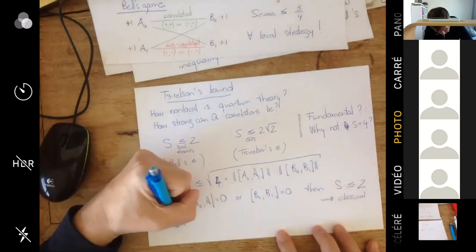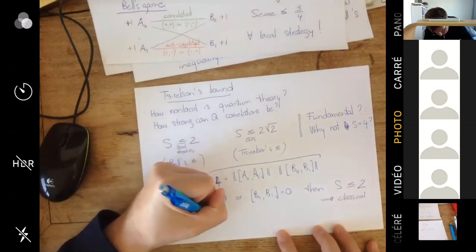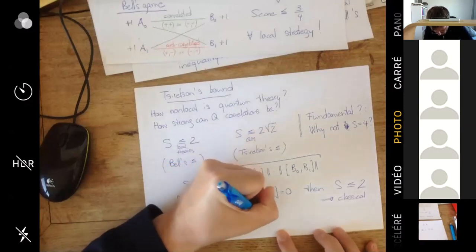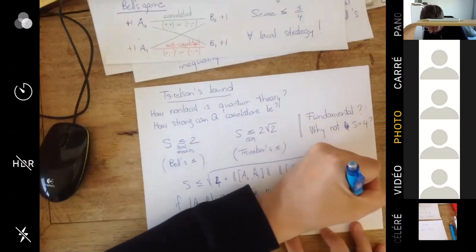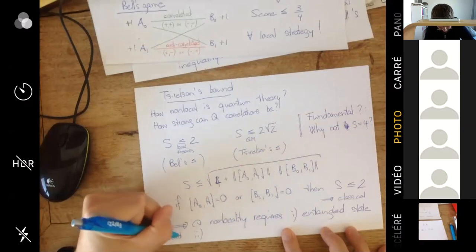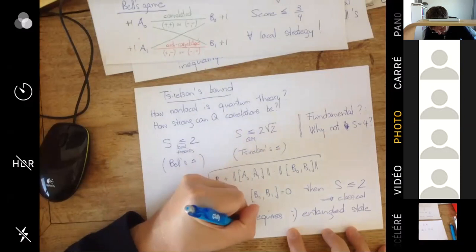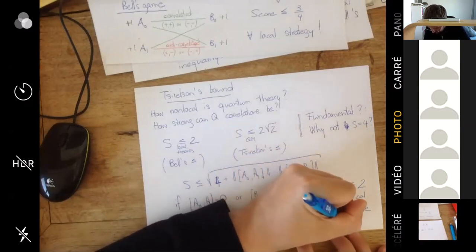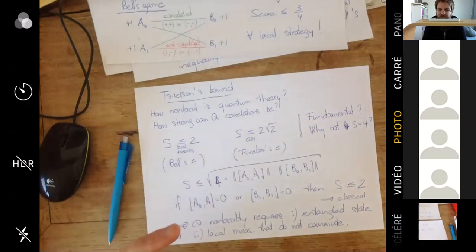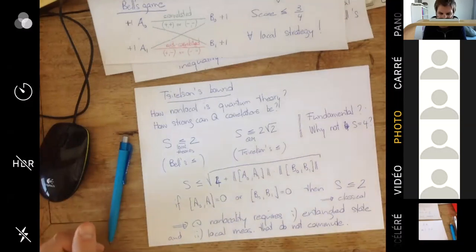The moral of the story is that quantum non-locality requires, one, an entangled state, and two, local measurements that do not commute. In a sense, you can get non-locality only as the joint effect of two quantum properties, entanglement and non-compatible measurements. You could say the Heisenberg uncertainty principle. So non-locality comes out of the combination of these two genuine quantum features.